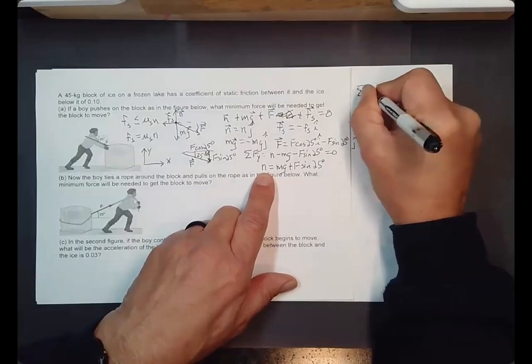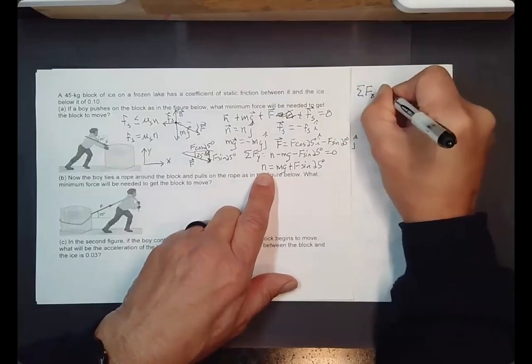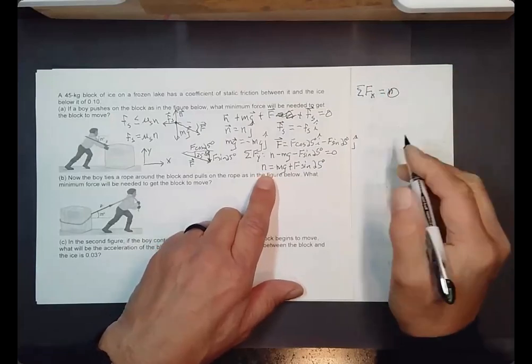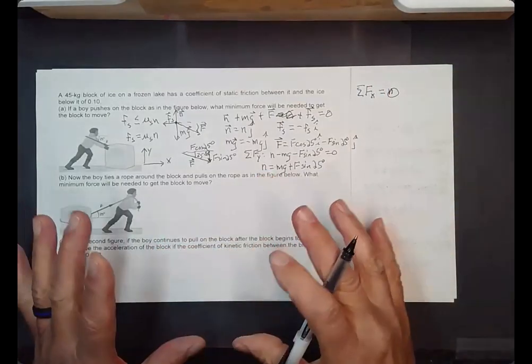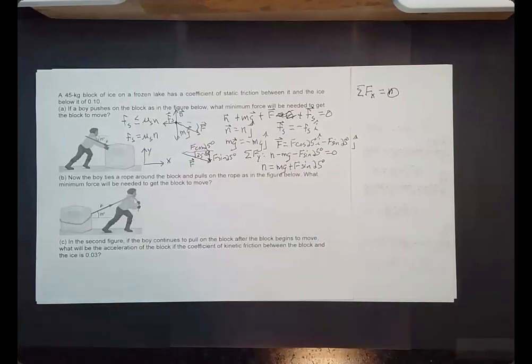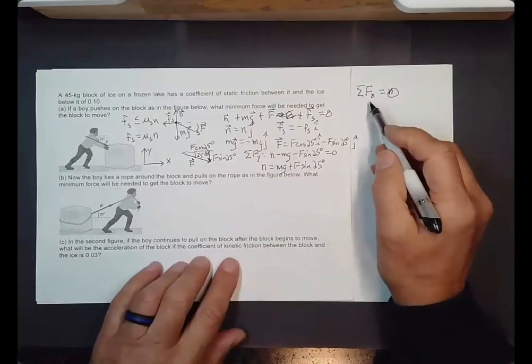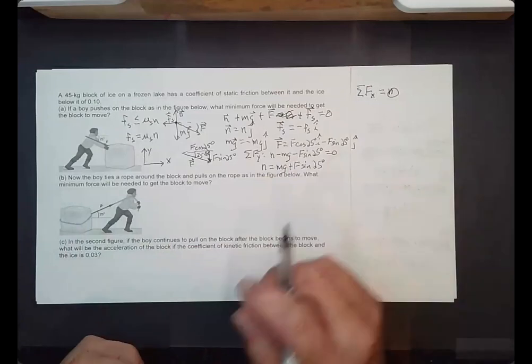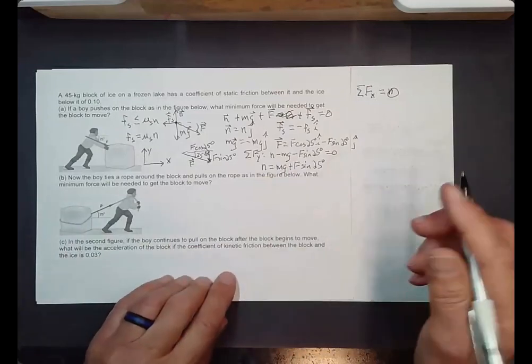Those are actually going to equal 0 too, because we're just trying to overcome the friction. Once we've maxed out the static friction, we'll get that thing to move. A tiny bit bigger than this force that we figure out will nudge the block and it'll start moving.